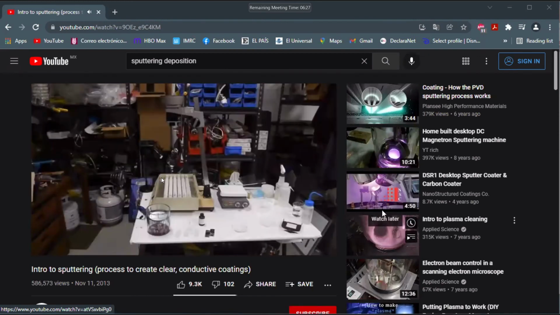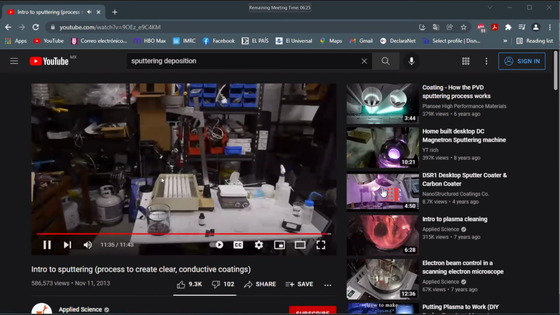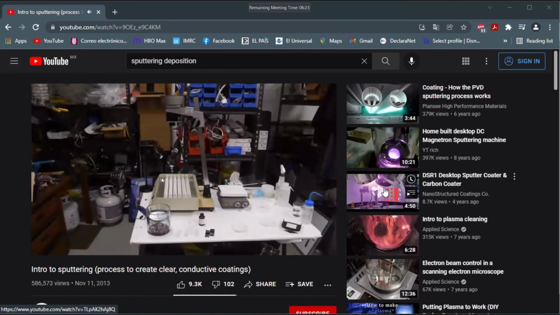I've also been working with photoresist and making patterns with it using some UV lamps. So this will be coming up in a future video.